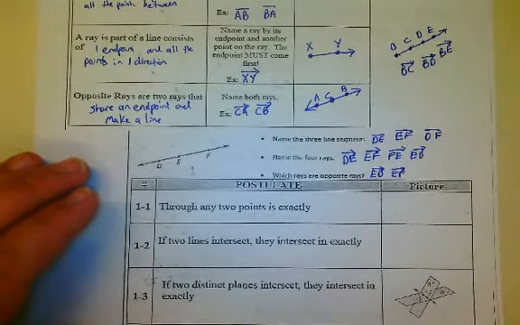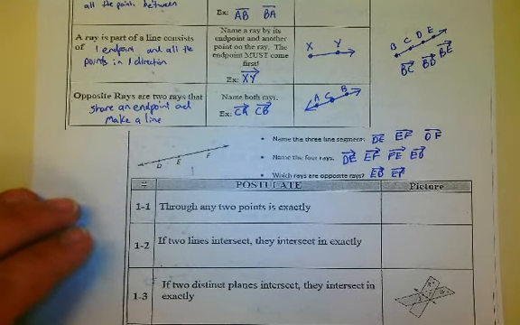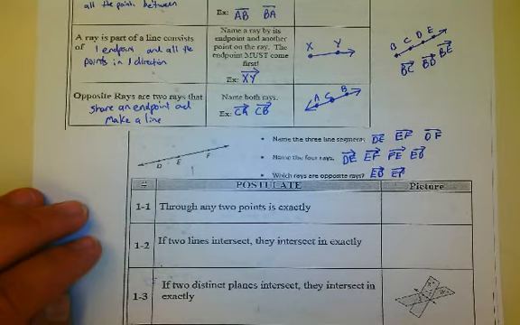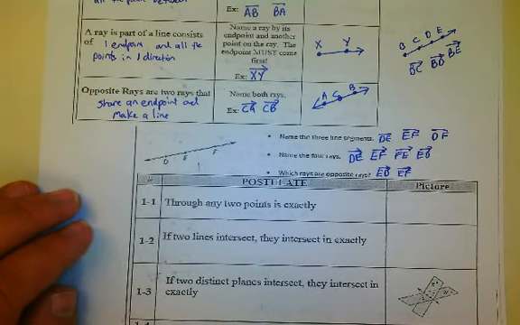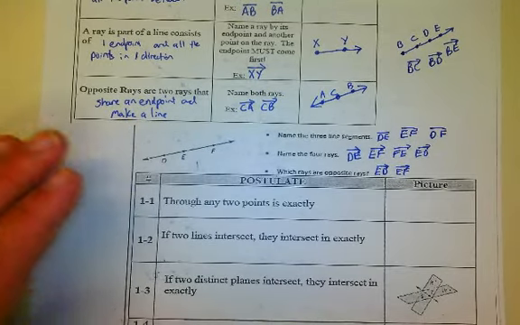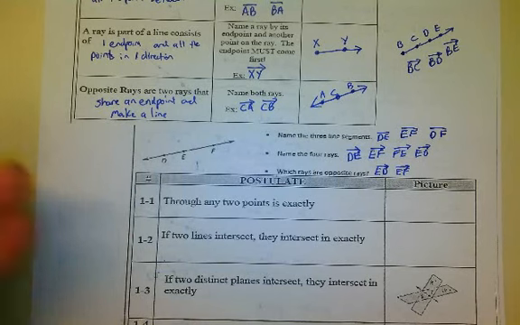Alright, so now we're going to talk about something called postulates. A postulate is something that we know is true. It just is. Believe me. Go with it. Don't argue. Just smile and nod. Okay, understand these things are true. No ifs, ands, or buts. They're always, always true. Okay, so that's what a postulate is.